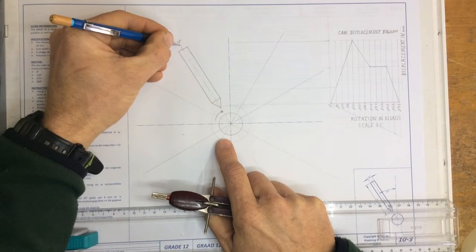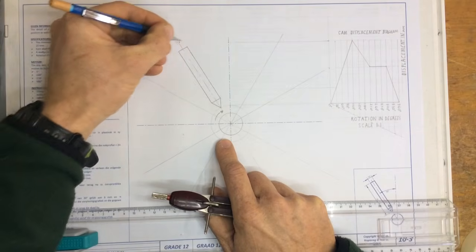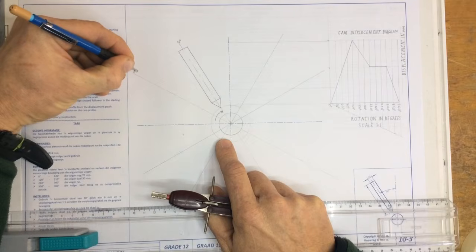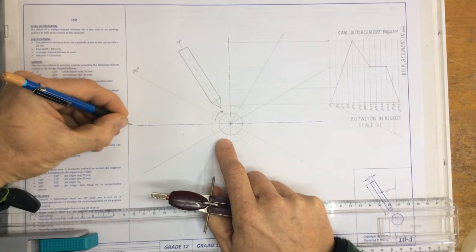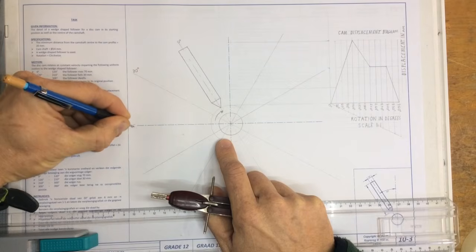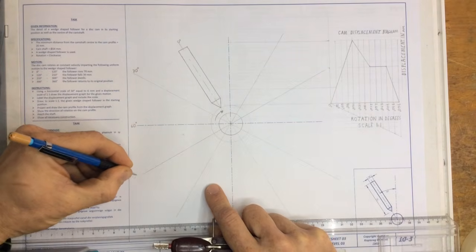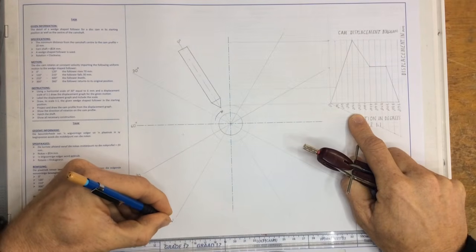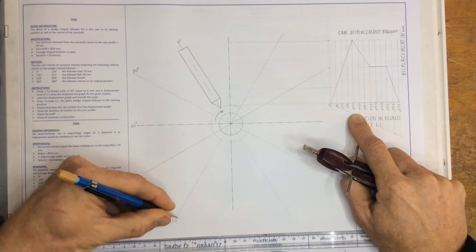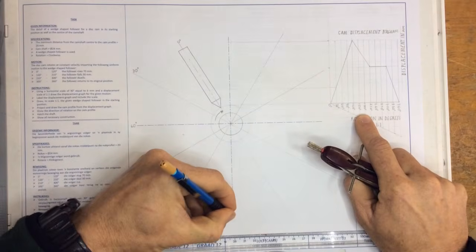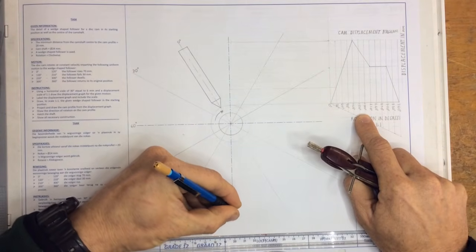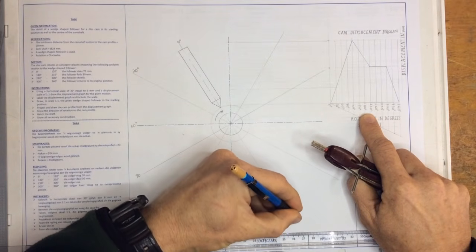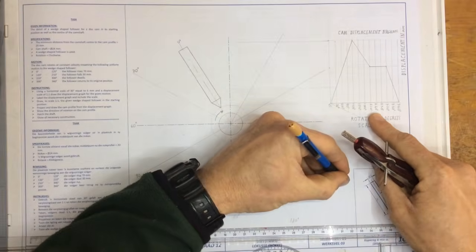There's 0. Where's 30 going to be? 30 needs to be moving towards 0. So my 30 degrees will be on this line. 30 degrees there. 60 degrees there. 90 degrees. 120 degrees. Label these things all the way around. 150 degrees. 180 degrees. 210 degrees.